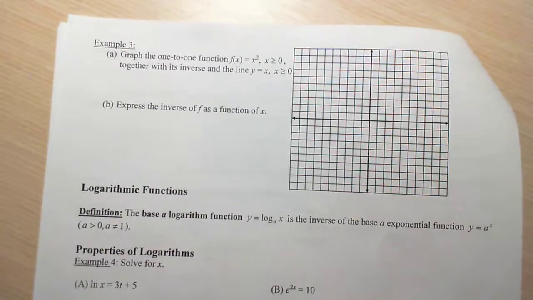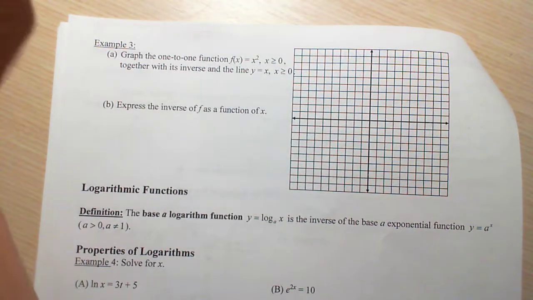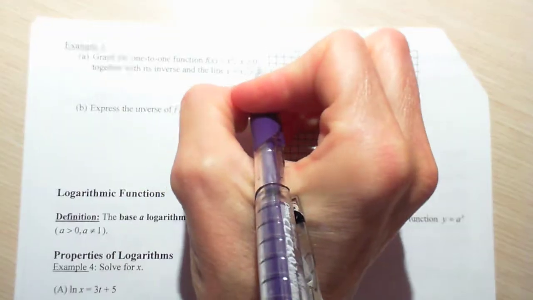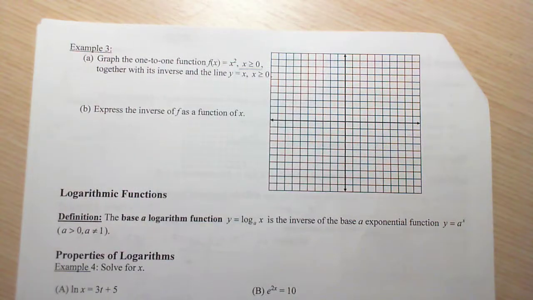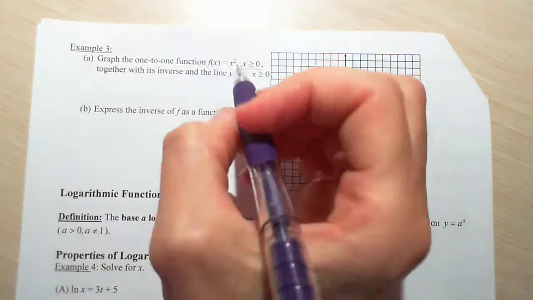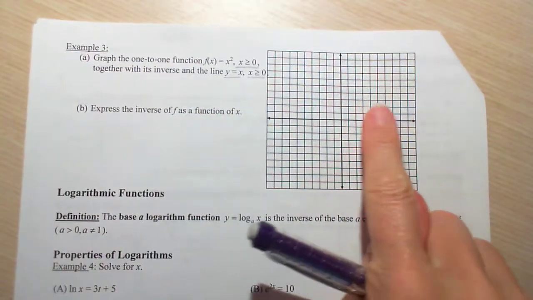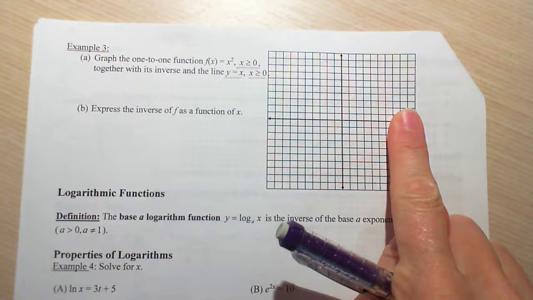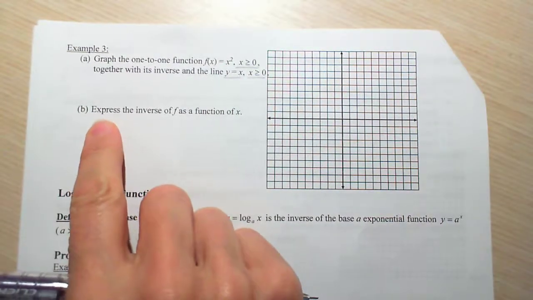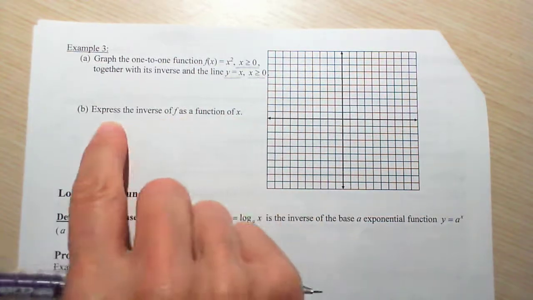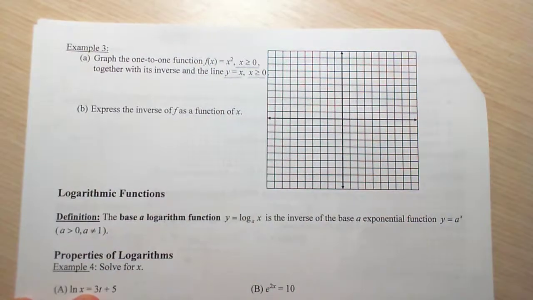Turn the page. And example 1 here says, graph the one-to-one function f of x equals x squared. Notice this is only where x is greater than or equal to 0, so only where x's are positive, together with the line y equals x, only where x is positive, so we're over here on the right side of the coordinate grid. So that's A. And then B says express the inverse of f as a function of x. So this is another way of saying find the inverse of f.